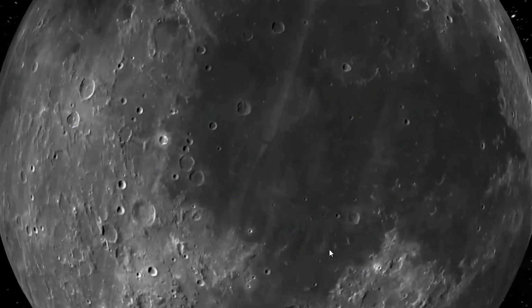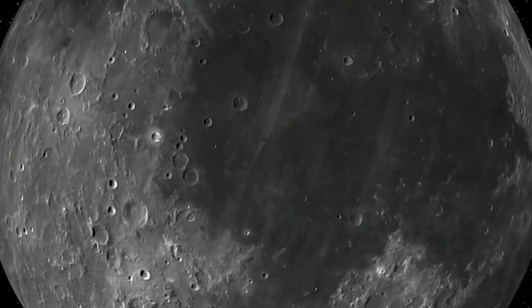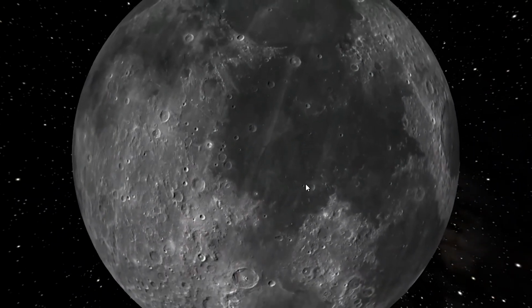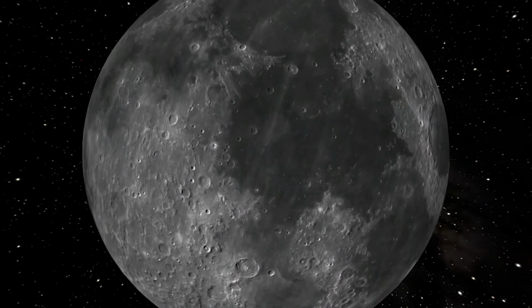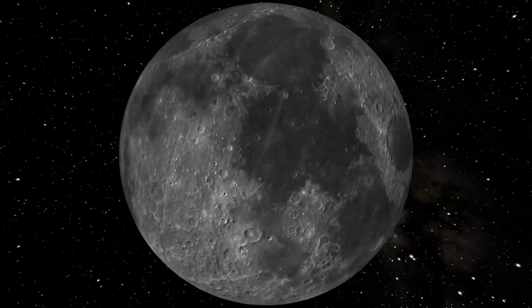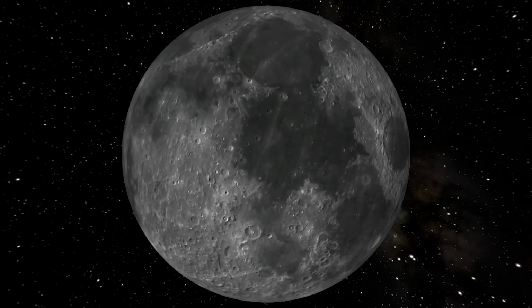That's where Neil Armstrong and Buzz Aldrin landed back in 1969, now over 50 years ago. They landed in their lunar module. Isn't that amazing? On the surface of the moon, which is roughly 238,000 miles away from us. And this is the only side we see.